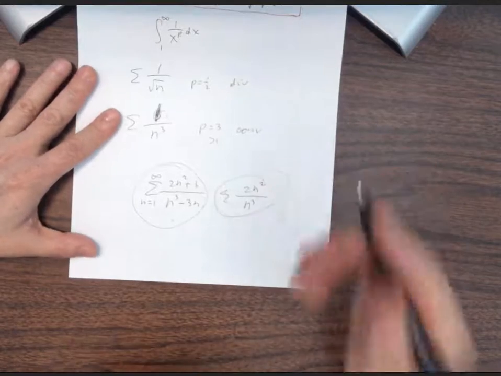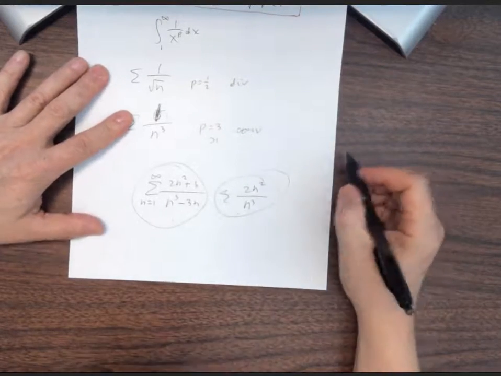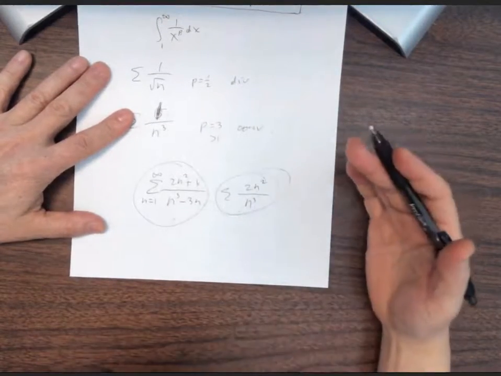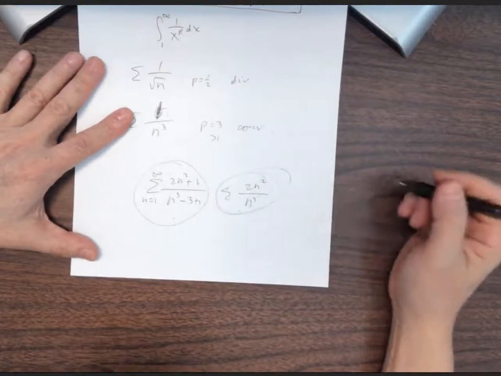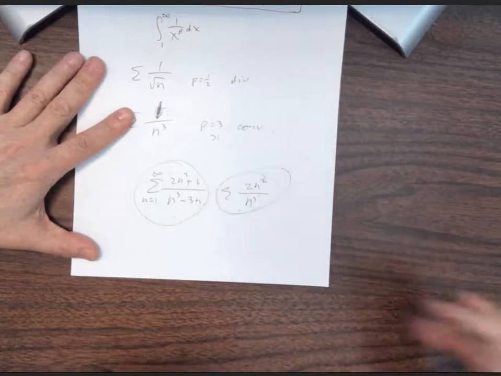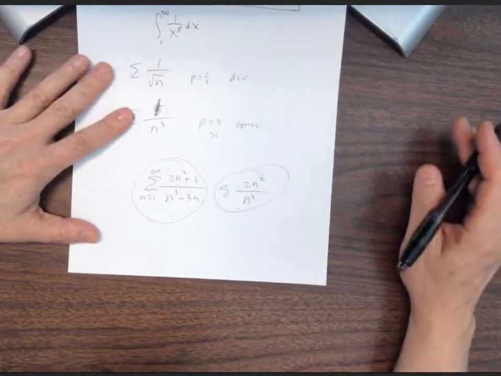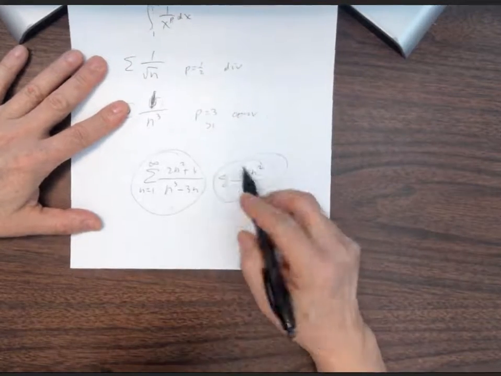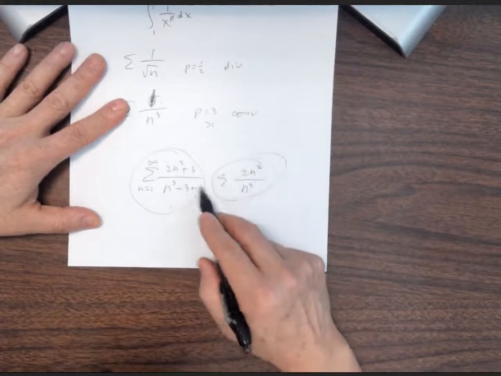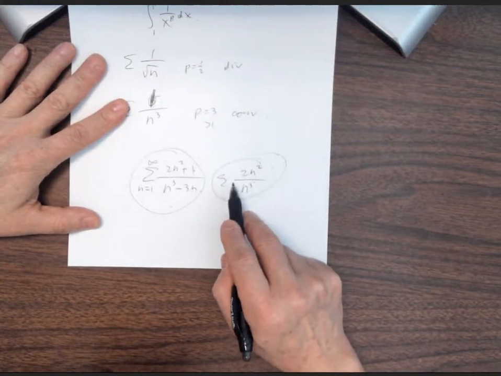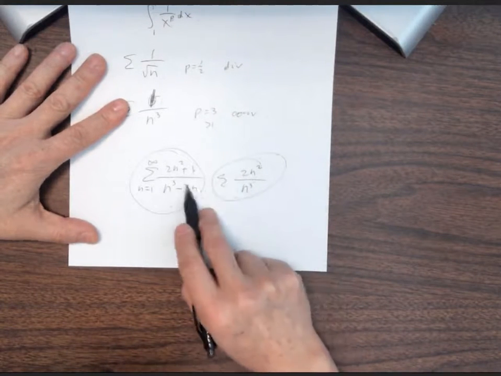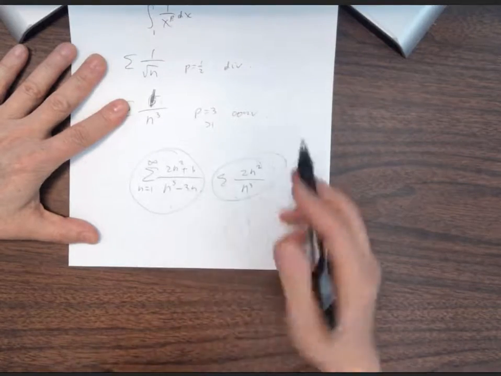So roughly speaking, we can actually show mathematically, using one of the tests we'll learn later on, that the convergence or divergence of those two series will be pretty much the same.